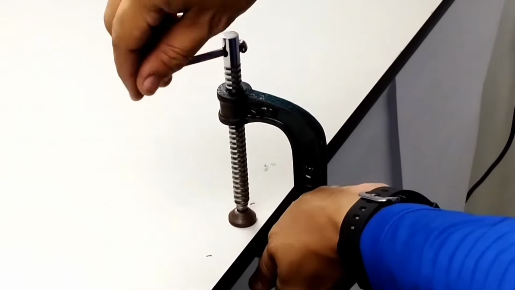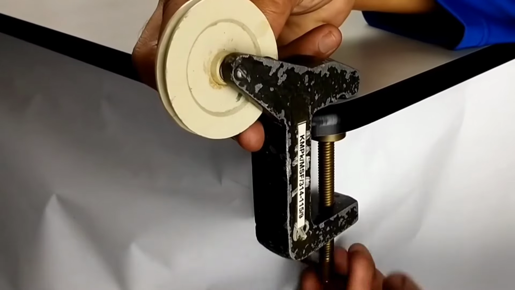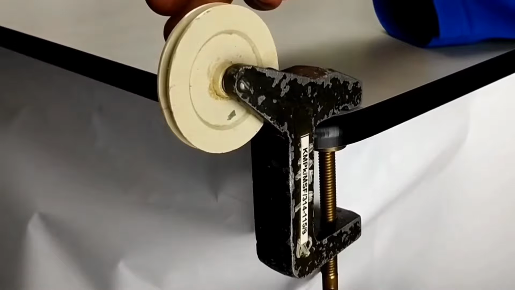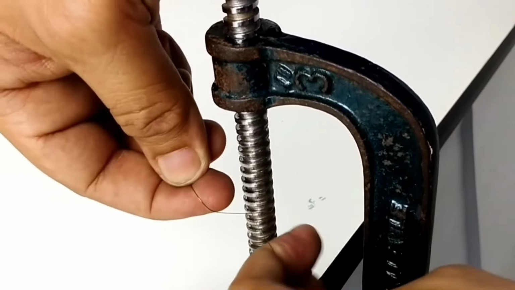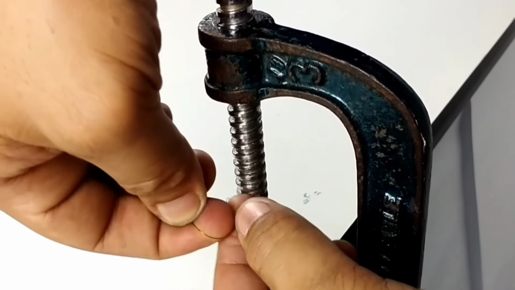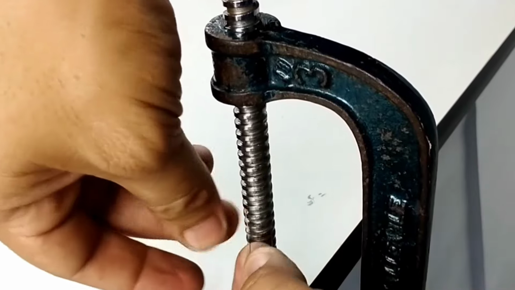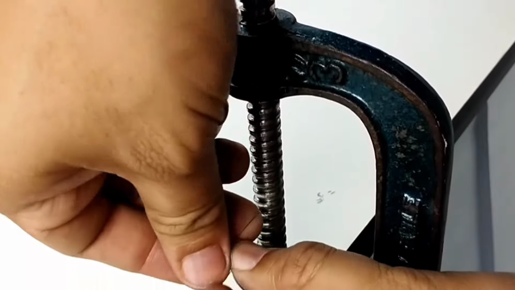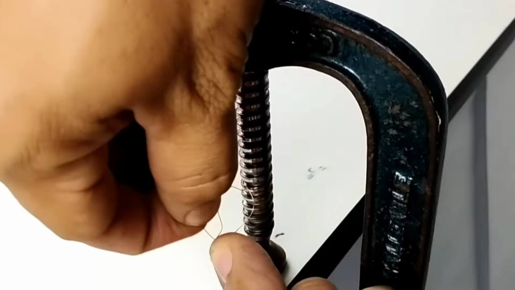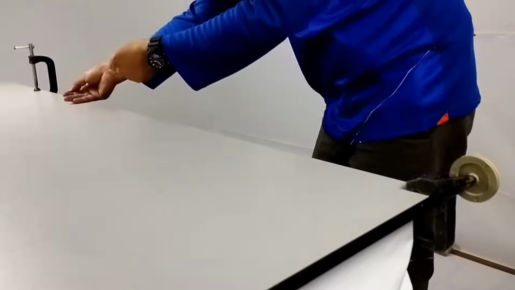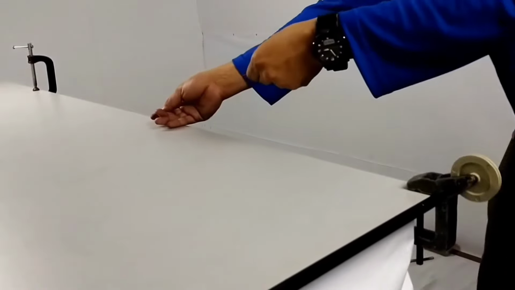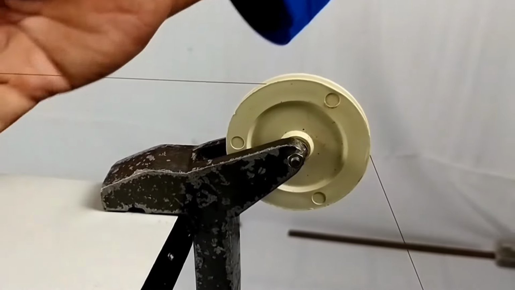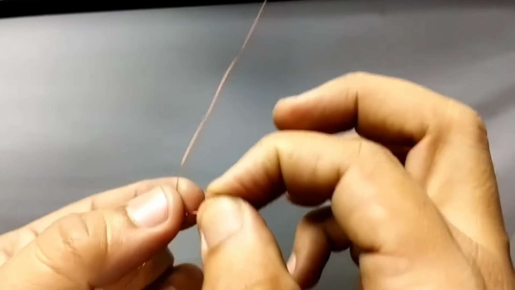Fix the G-clamp to the table and then fix the pulley at the end of the table. The distance between them should be at least 1.5 meters. Tie the copper wire to the G-clamp. Run the copper wire from the G-clamp to the pulley. Make sure the wire is straight and level at both ends. Make a knot at the end of the copper wire to hang the slotted mass.